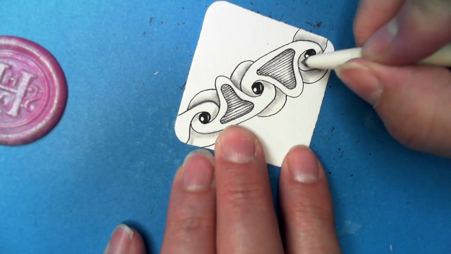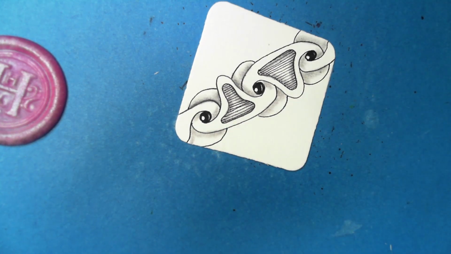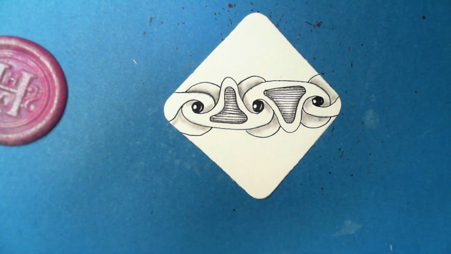And that's a great place to start, if you don't know what to do with shading: where things converge, where things are tucked under. All right, I think I got them all. What a neat tangle. Again, unique shape and not hard to do, really. It's whimsical. I love it.